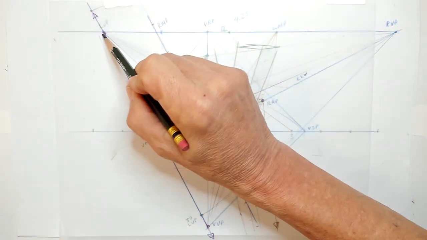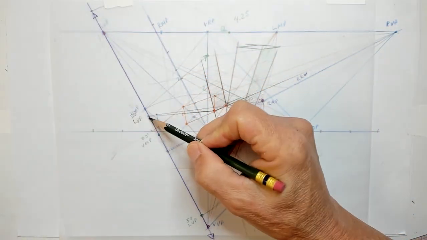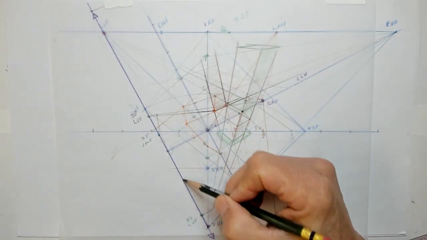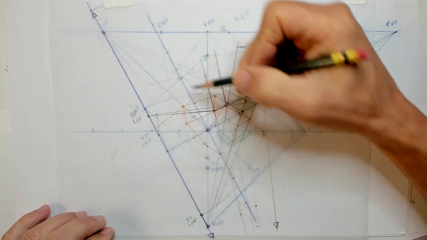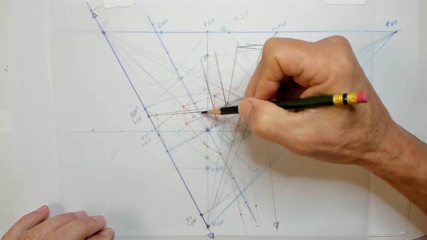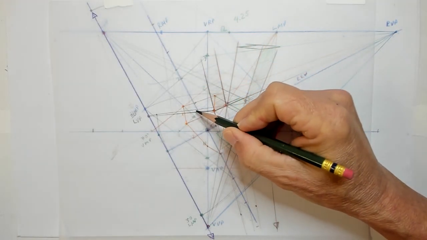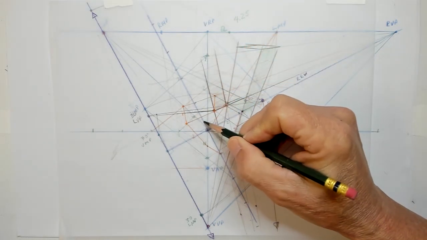When for this one, it's on the horizon line. And then when we scoot it down here, we put the measuring point over on this angled line. When we put this measuring point here, then we use this measuring line. So this point is our corner. We want to make this 1, and we want to make this 2. Our measuring line is here.